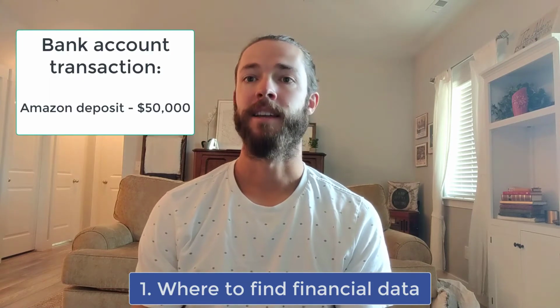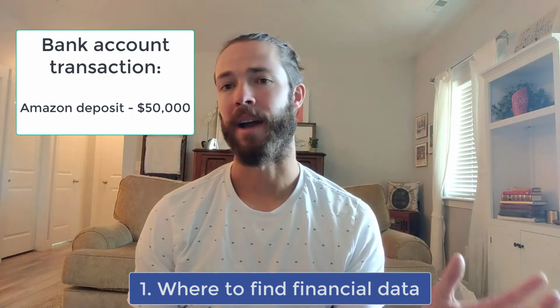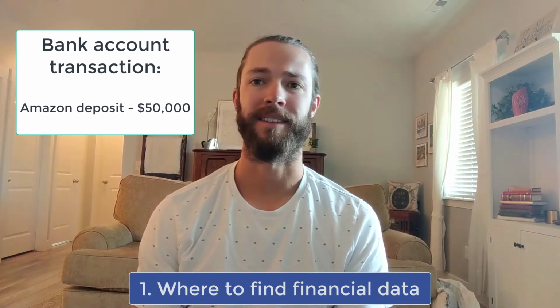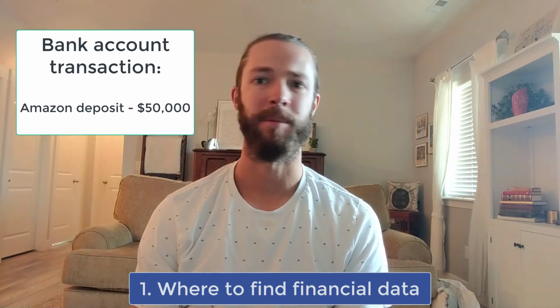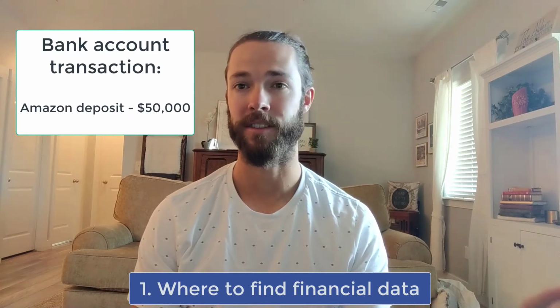So let's dive into this a little further. Let's say you see a deposit in your bank account from Amazon for $50,000. This deposit likely included sales minus shipping costs, minus FBA fees, minus gift card credit, plus maybe any sales tax that you collected from customers. And then it resulted in $50,000 that Amazon deposited in your bank account. This is not your sales number.